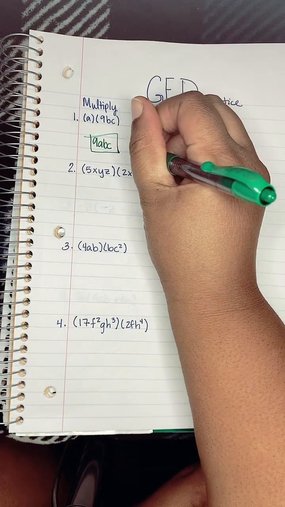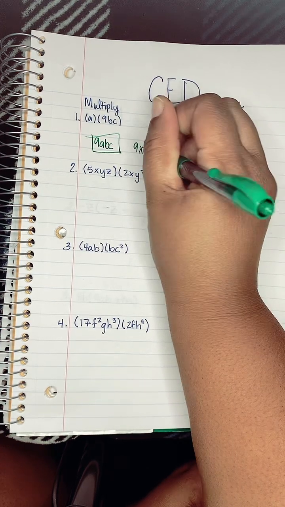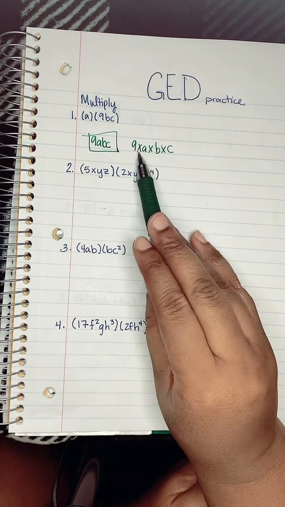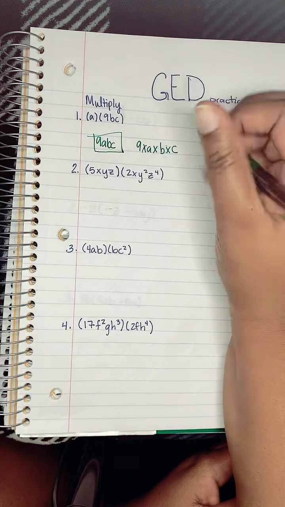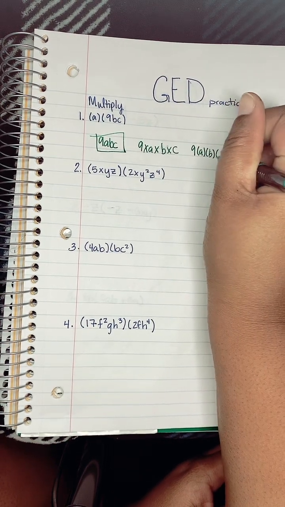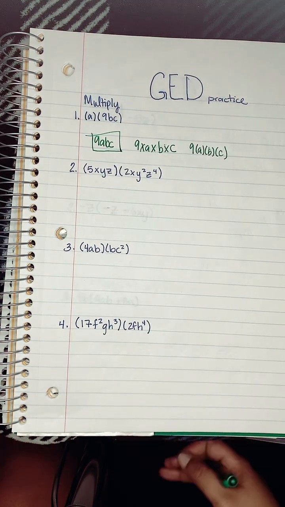We no longer write it like 9 times A times B times C. When you get higher in math, you get rid of that symbol. You might put some parentheses, but they're never going to write it like this either. They're always going to write it squished together. That was a great question.